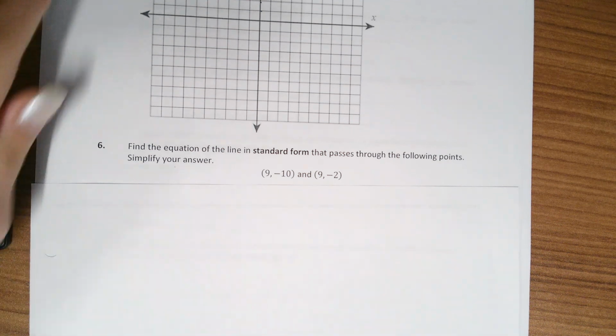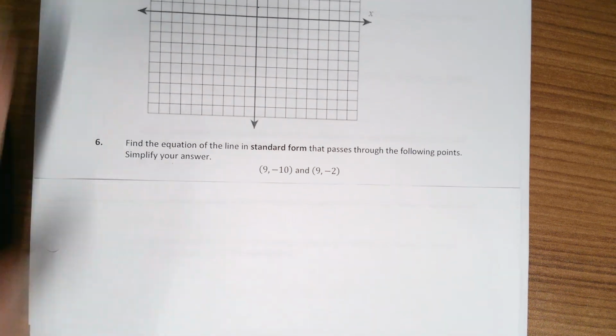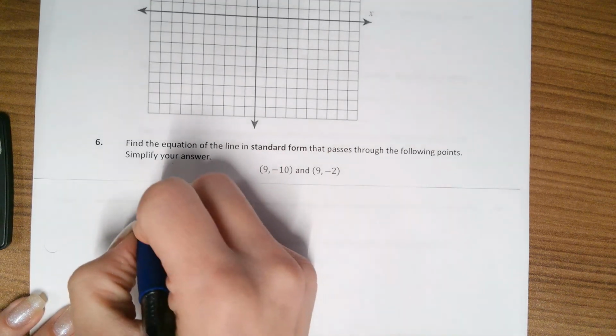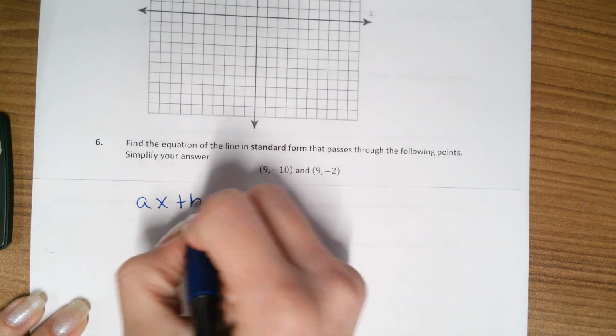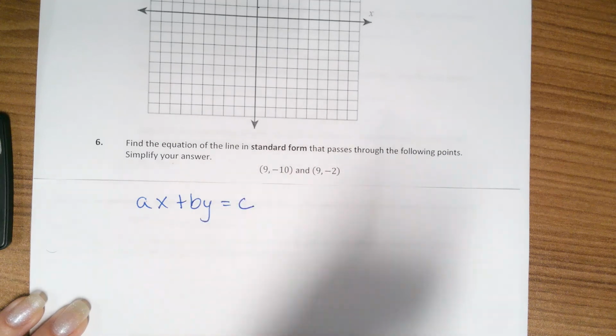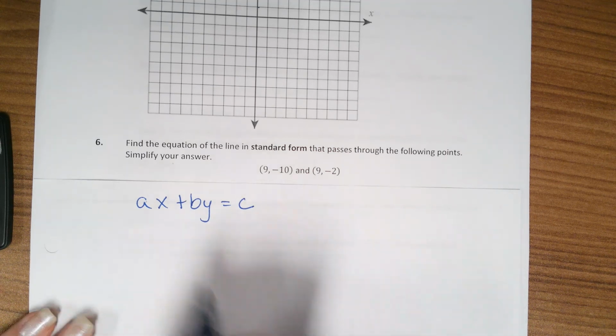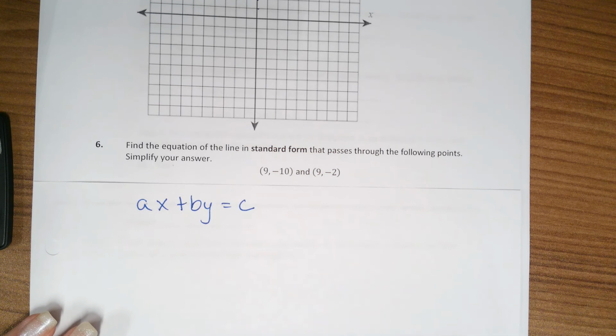All right, so picking back up at number 6 on exam 1 review, it says find the equation of the line in standard form that passes through the following points and simplify your answer. So standard form is ax plus by equals c, where a, b, and c are going to be whole numbers. So we don't want any fractions, but to be able to find all the a, b, and c, we could first start by finding the slope and y-intercept if possible.